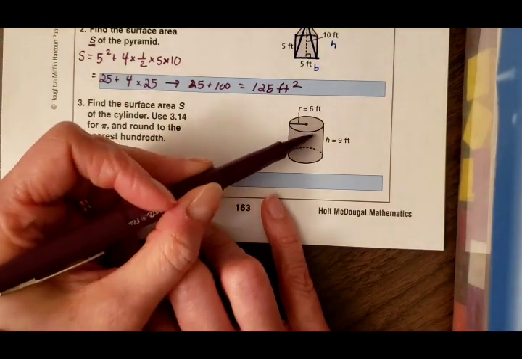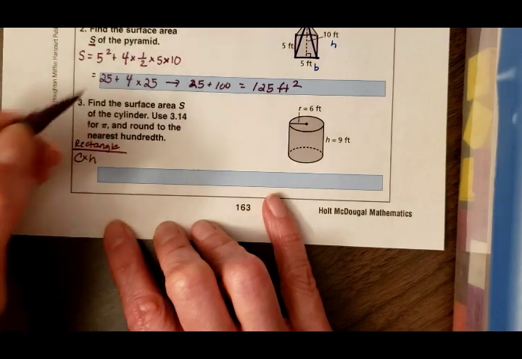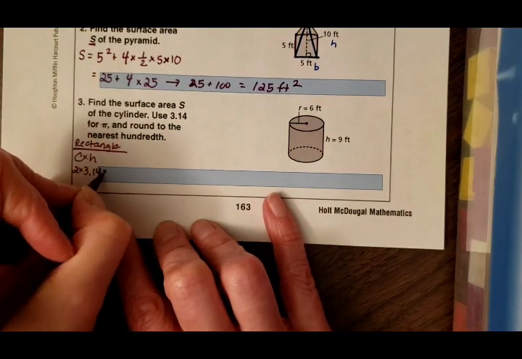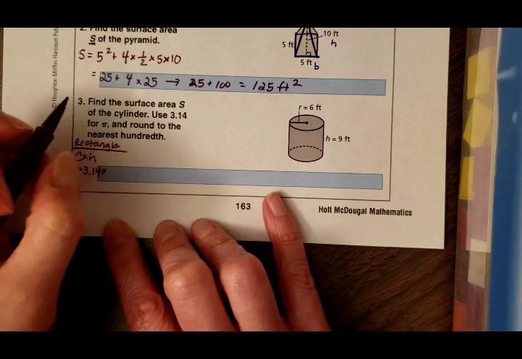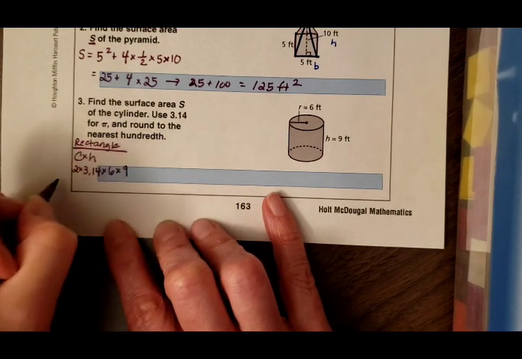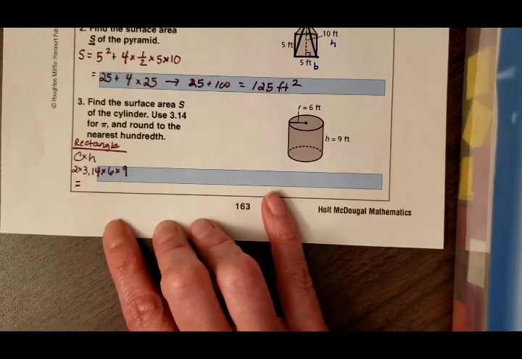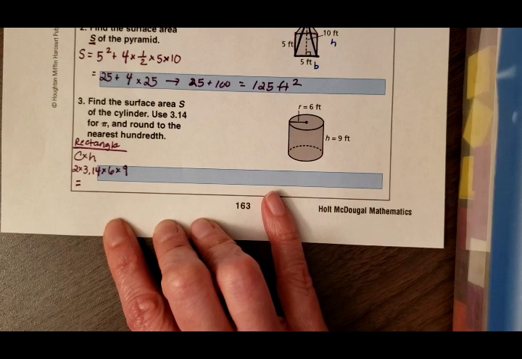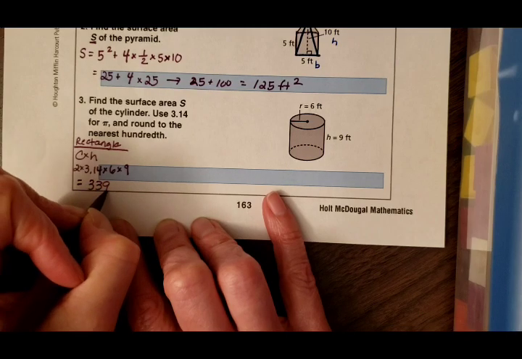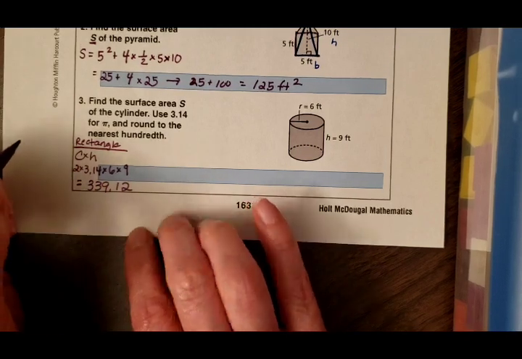Our circumference. Well, we've got our R, so let's go 2 times 3.14 times, what's the radius? That's right, it's 6, times the height is 9. Well, let's multiply all that together. What is 2 times 3.14 times 6 times 9? Okay, hopefully you got 339.12.